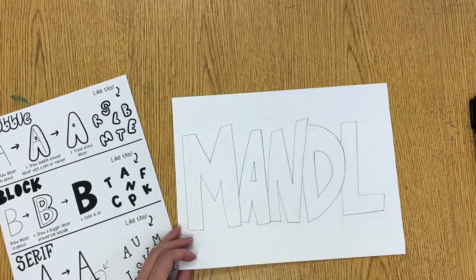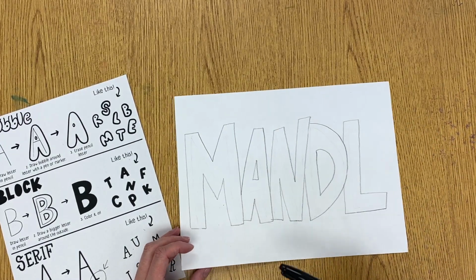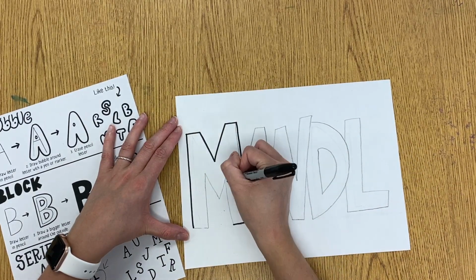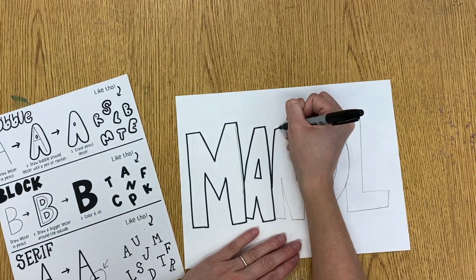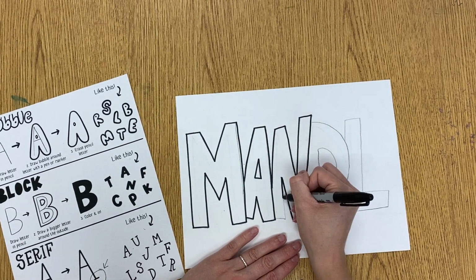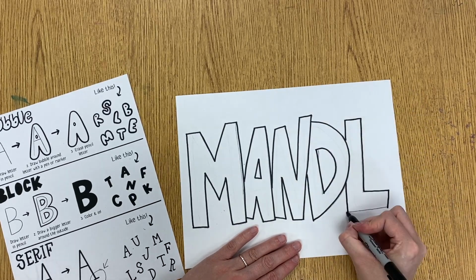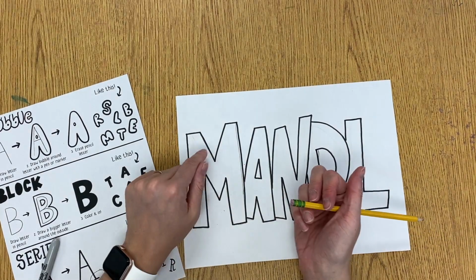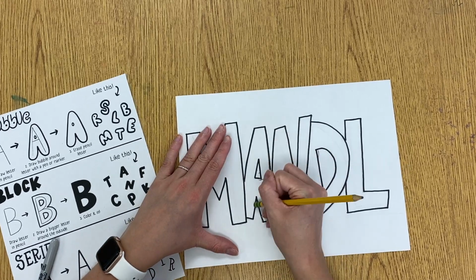So after you're finished with your pencil, then you're going to trace your outlines with Sharpie. All right, and then if you have any pencil lines that you didn't exactly trace over, you can erase them before we color.